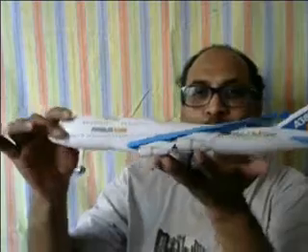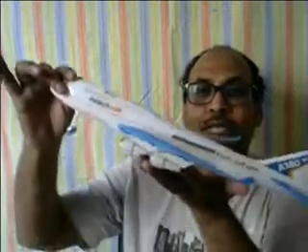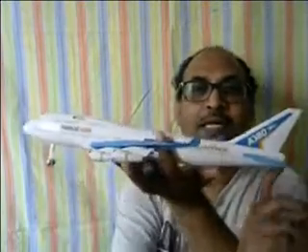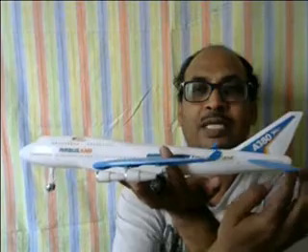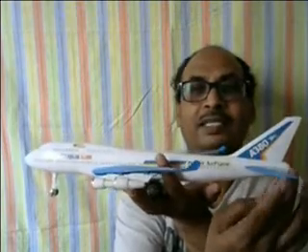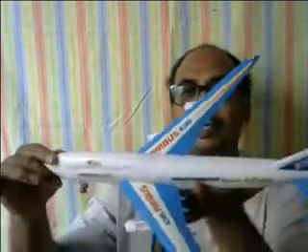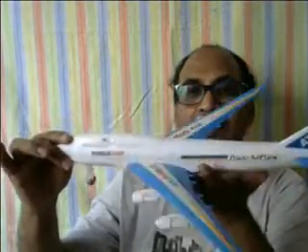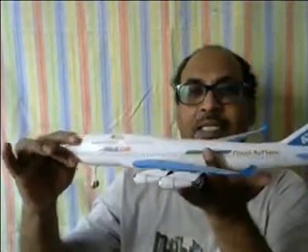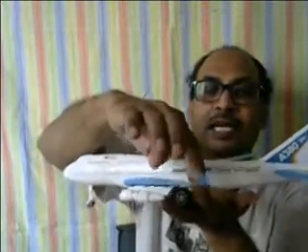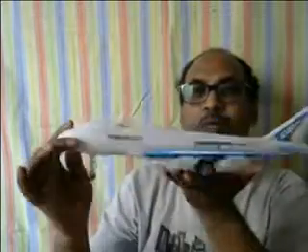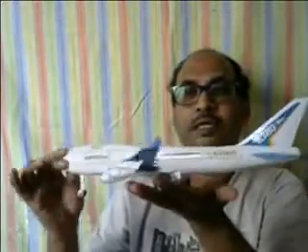Nose down, nose up will be controlled by the elevator here. Rolling about its own horizontal axis is due to the aileron. Yawing motion is due to the rudder.